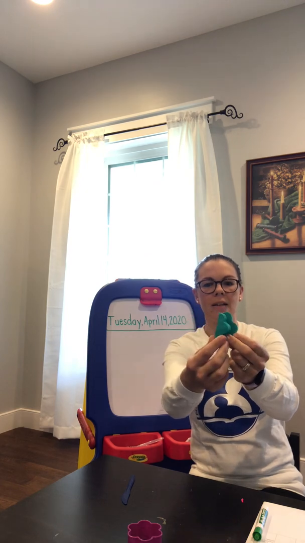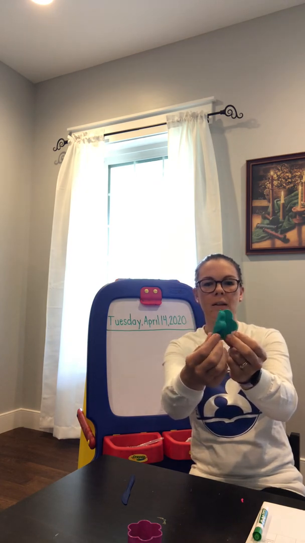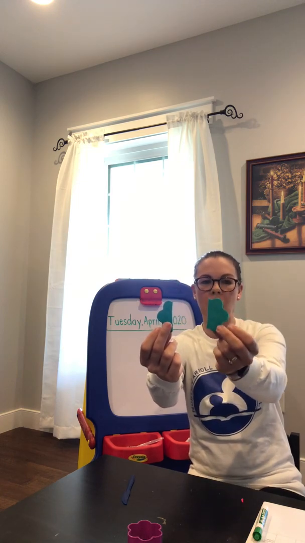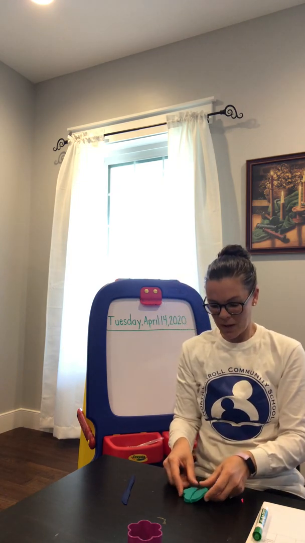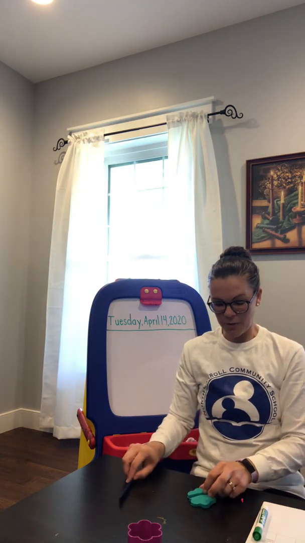Let's look at them together. Are these 2 parts equal or not equal? If you said that these 2 parts are not equal, you are correct. This part is much smaller than this part. They are not equal.